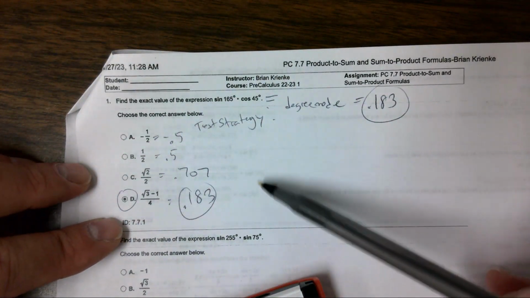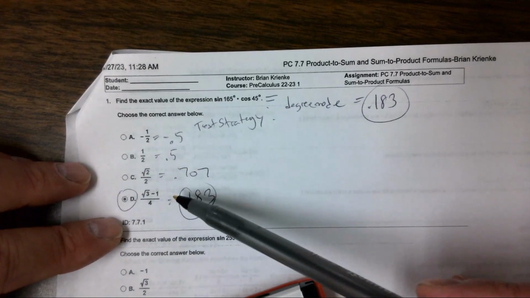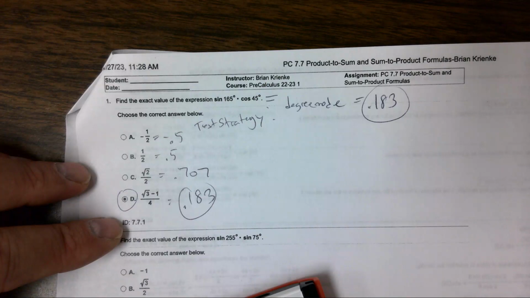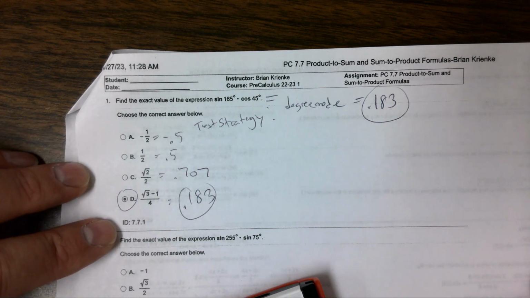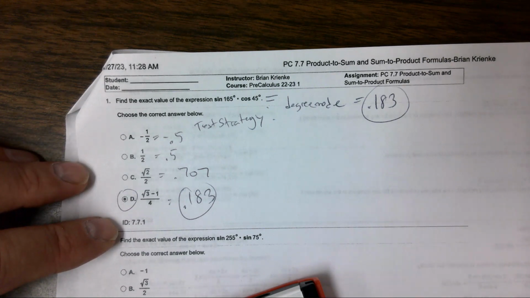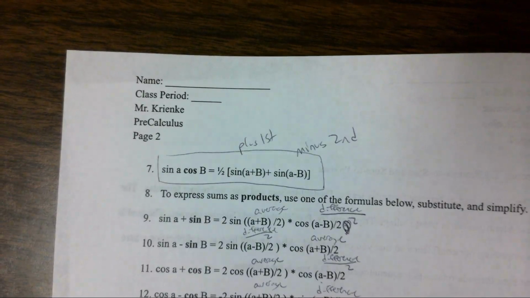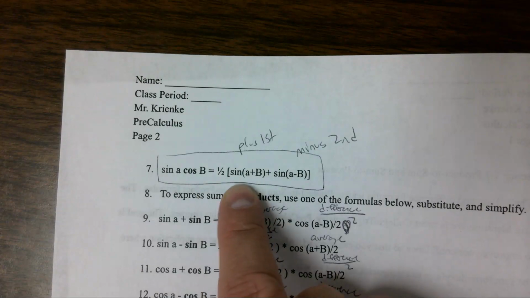So that's a test strategy if it's multiple choice. That's not going to be your best method, but it is there. Sometimes you're going to have multiple choice, sometimes you won't. And to prepare you for college, you shouldn't just rely on that. So now I'm going to show you what formula to use. We're doing the sine times cosine, so it's this one.